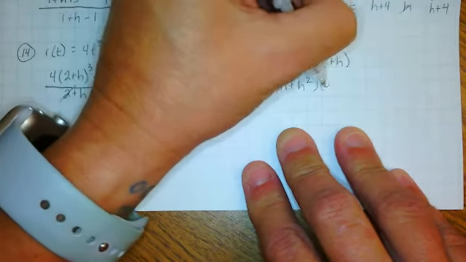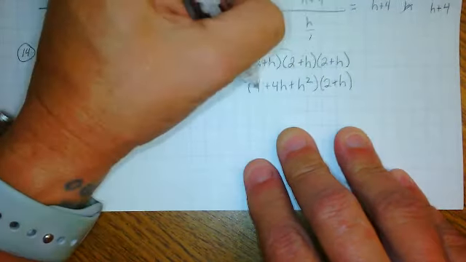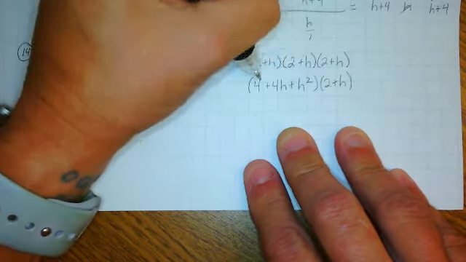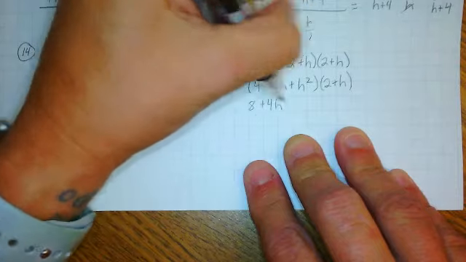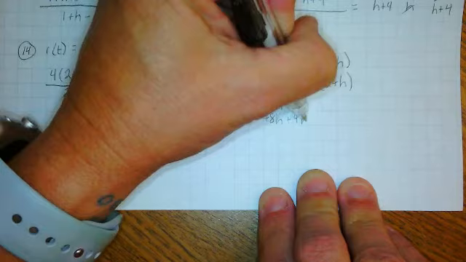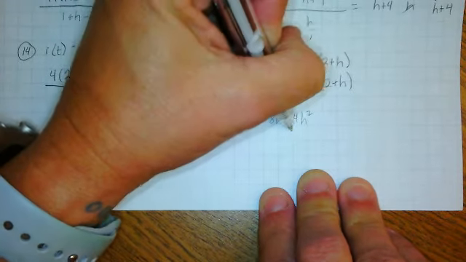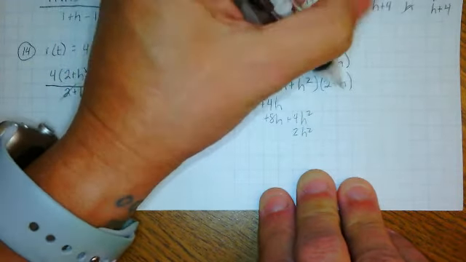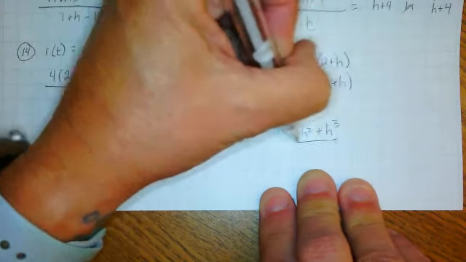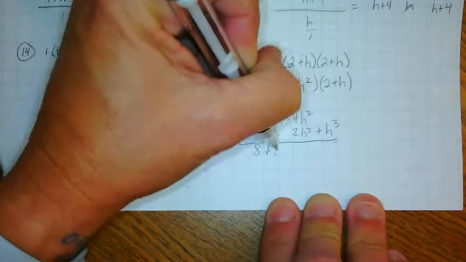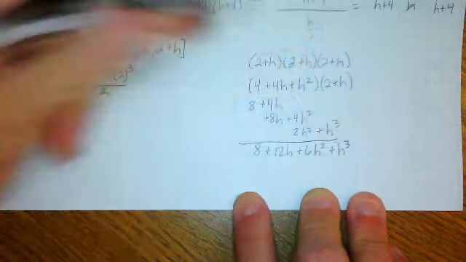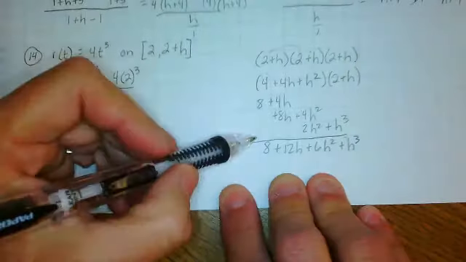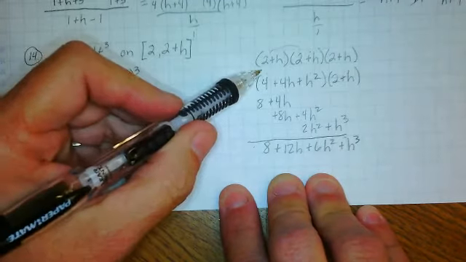So this would be 4 plus 4h plus h squared. First, outside and inside are the same, so that's the 4h, last. Times another 2 plus h. Be methodical. You've got 3 terms times 2 terms, so you'll end up with 6 terms. 4 times 2 is 8. 4 times h is 4h. 4h times 2 is 8h. 4h times h is 4h squared. h squared times 2 is 2h squared. h squared times h is h cubed. It made it easy for me to line them up if I put them like that.